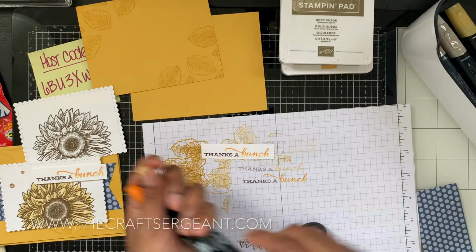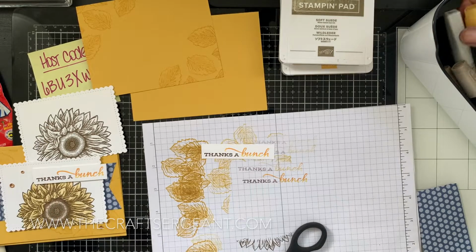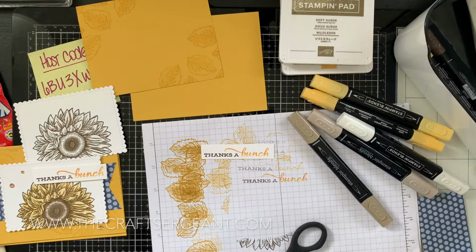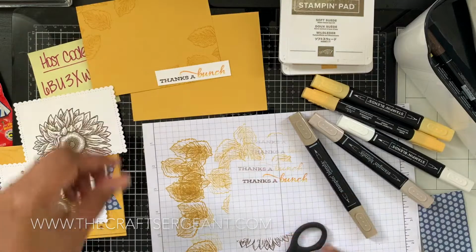And like I said, Stampin' Up! think they slick. They put a lot of sentiments that have 2 different fonts in it. I see you. I see you. Got me over here spending money.